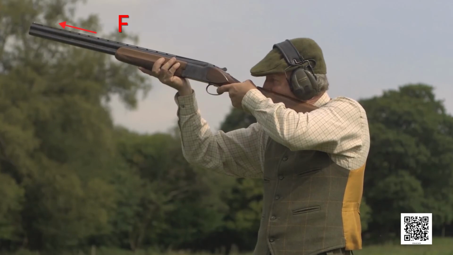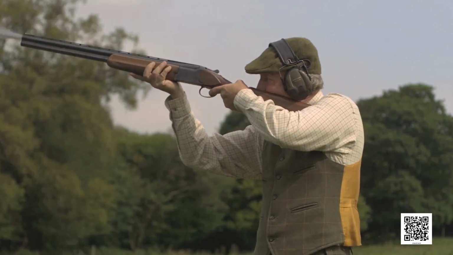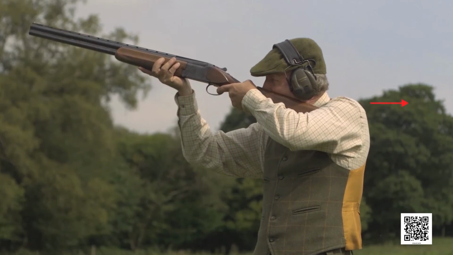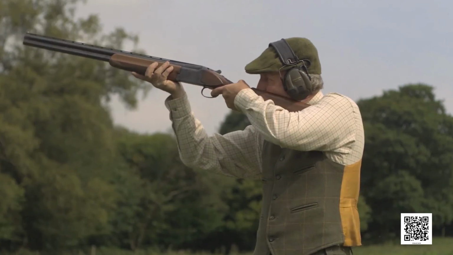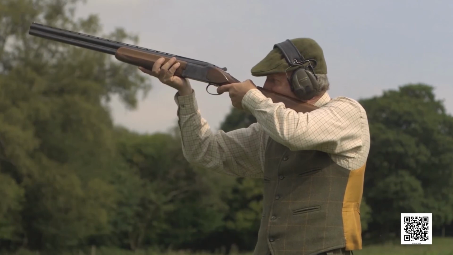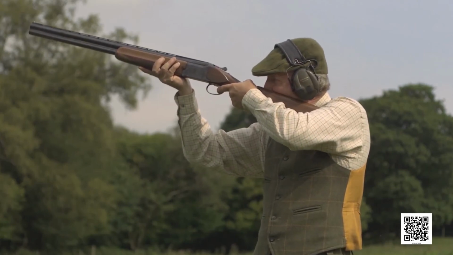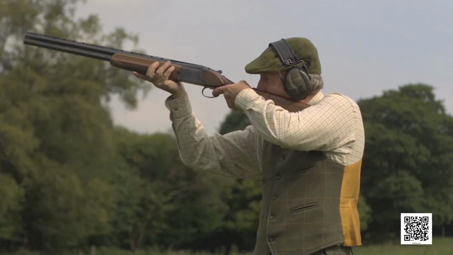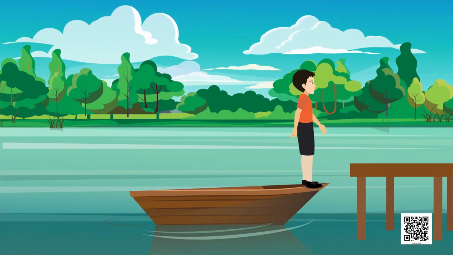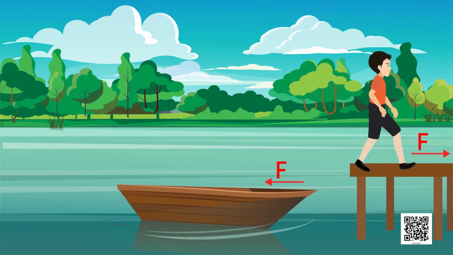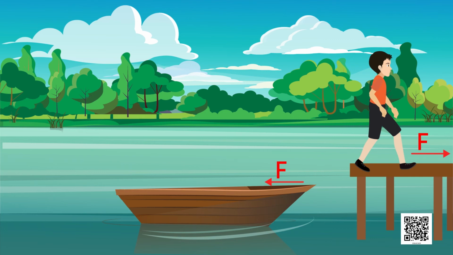The bullet exerts an equal and opposite force on the gun. This results in the recoil of the gun. Since the gun has a much greater mass than the bullet, the acceleration of the gun is much less than that of the bullet. The third law of motion can also be illustrated when a sailor jumps out of the rowing boat. As the sailor jumps forward, the force on the boat moves it backwards. So this was the explanation for the third law of motion.